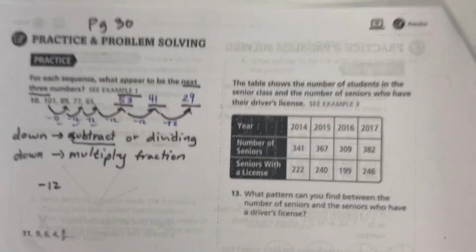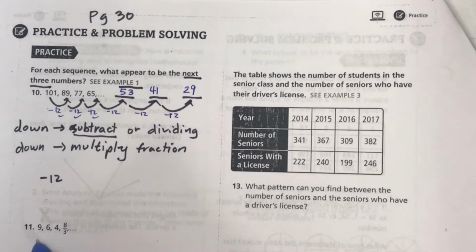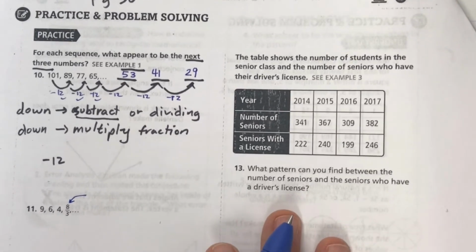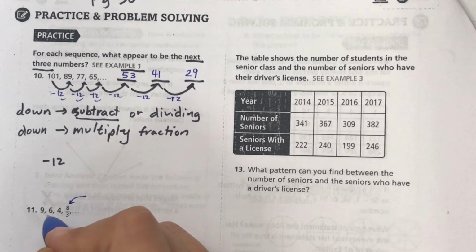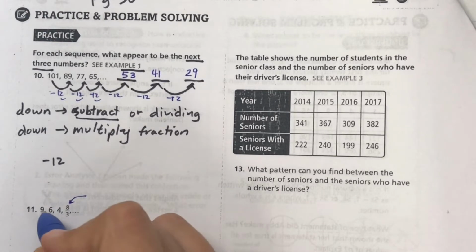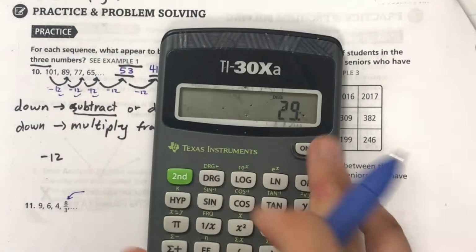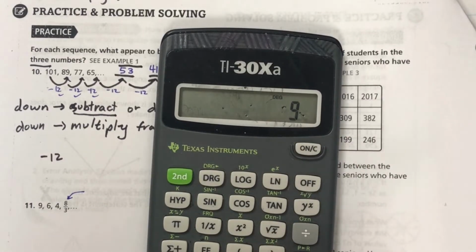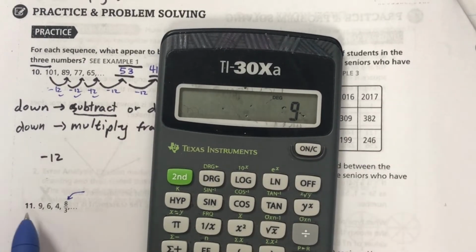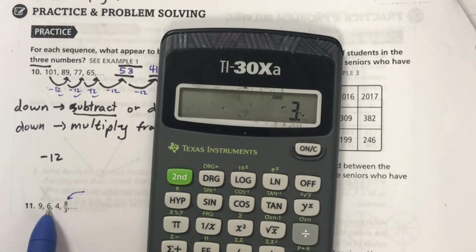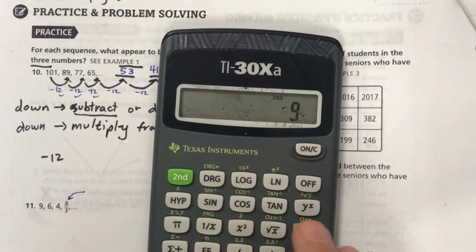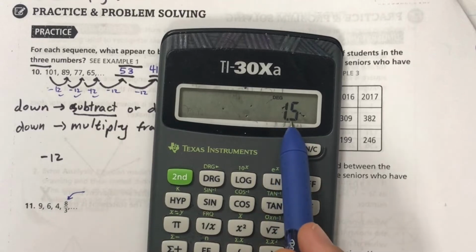Now let's look at the next example. We notice the numbers going down again, but we also see a fraction coming. So this kind of reminds me of the example we did in class. I'm thinking they divided by something. So I could figure that out. 9 divided by 3 would give me 3. So it's not like they divided by 3. So I'm going to do 9 divided by 6 to figure out 1.5.